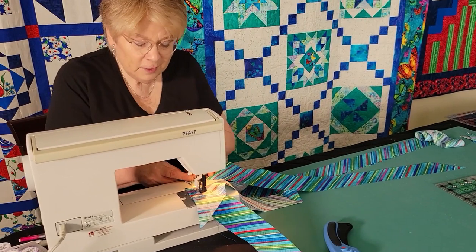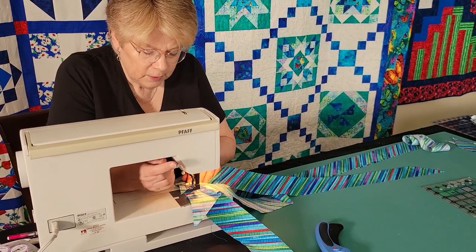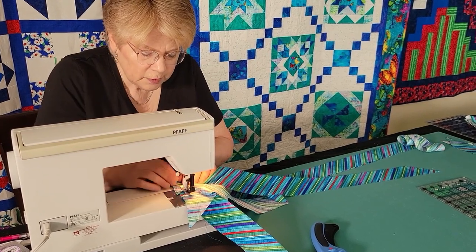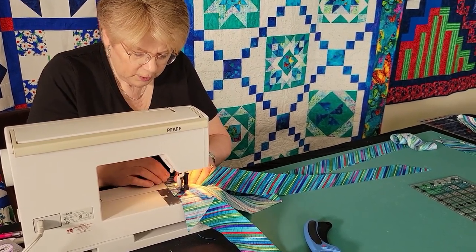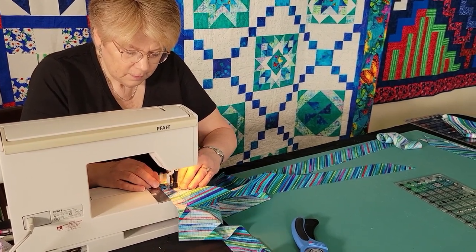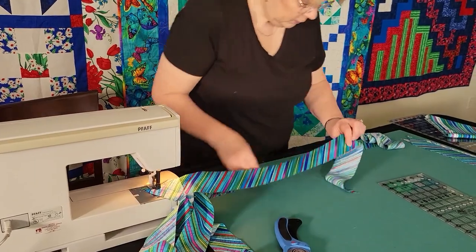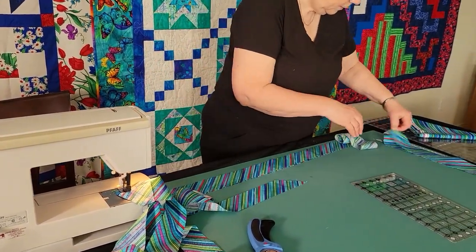And it's a good thing we cut a little extra fabric. I always like to do that on bias binding because we're losing a few inches with this overlap. Okay, so this is the piece we're working with.